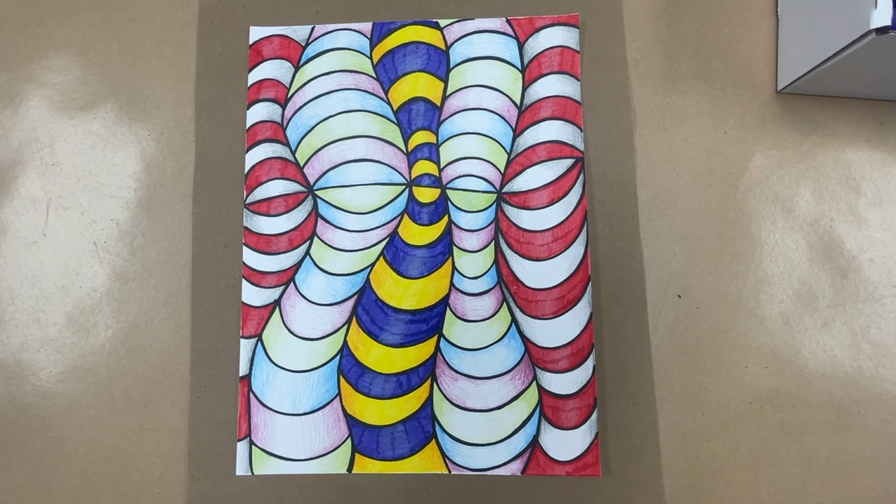Today we're going to be starting a new project. This one you're going to really like. These are really fun. These are called op art tubes. Op art is an art movement that is short for optical illusion. So that's where it got its name.